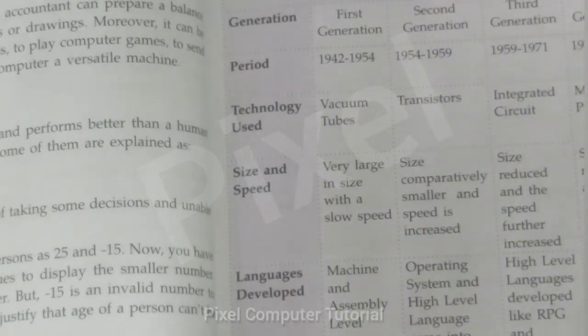Fourth generation, it is 1971 to 1980. Technology used was the microprocessor. Size further reduced and desktop computers were introduced. Language developed: further high level languages like C++ and Java. Cost of the machine reduced drastically. The storage capacity, RAM and secondary storage, increased further. The size of the storage became more and more, which was in MB, megabytes.